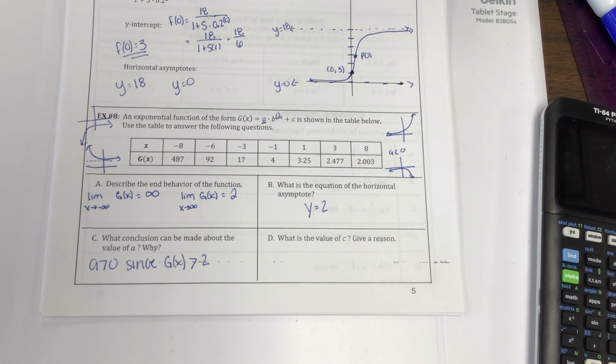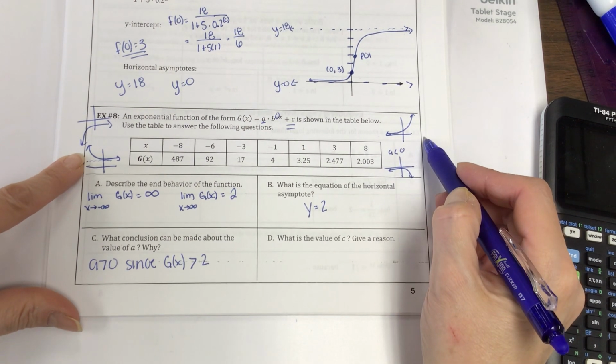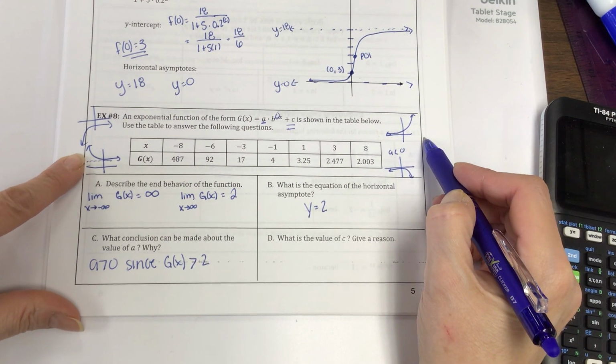It's bigger than 2. What about C? What does it tell us about the C? Thinking of your transformations, what is that C representing? Which transformation? Yeah, that's that vertical transformation, isn't it? Going up 2. So what's the value of C? 2, right? Because our normal has a horizontal asymptote at 0, yes?